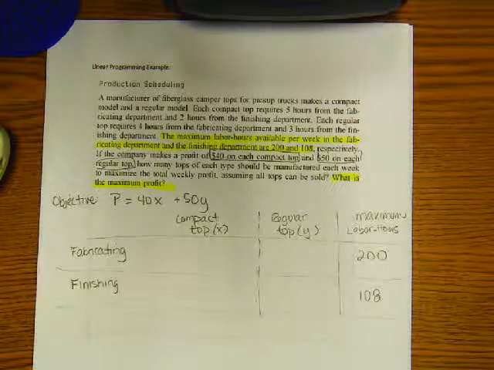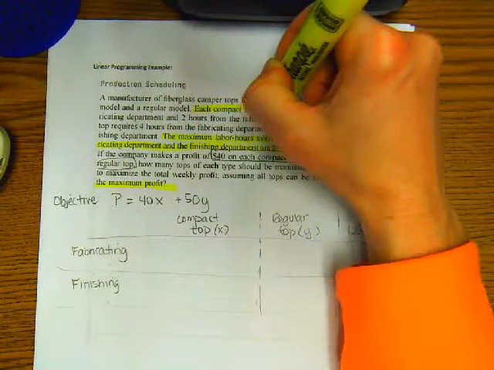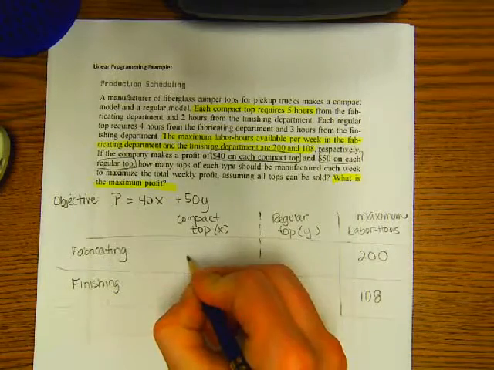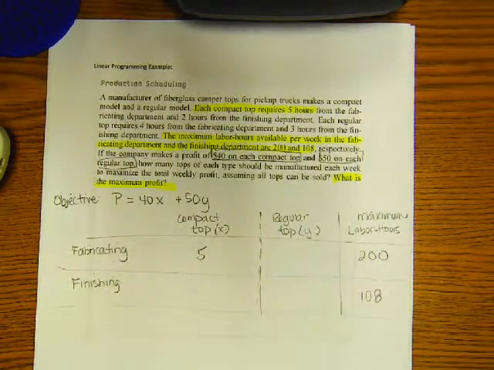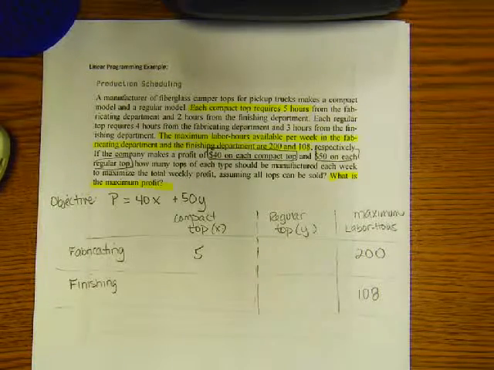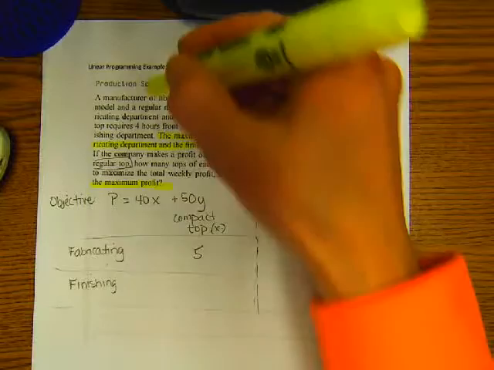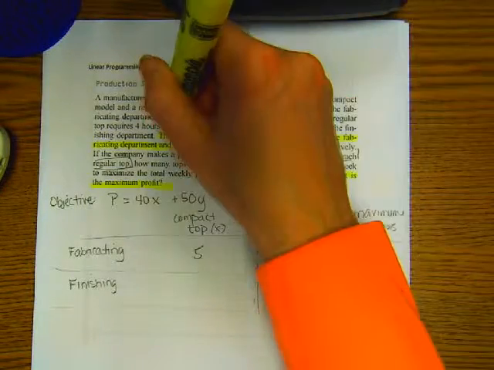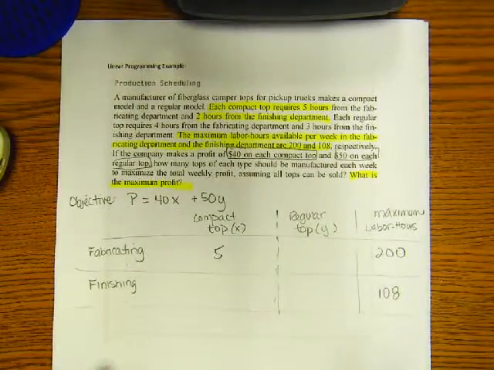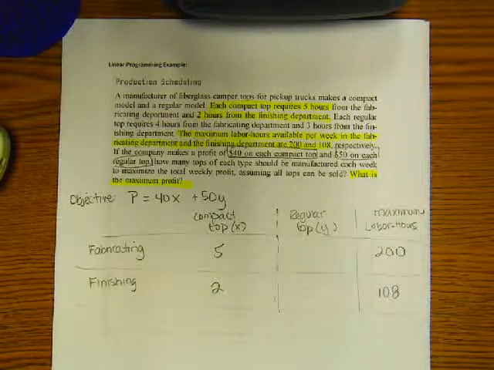Doesn't it say each compact top requires 5 hours? So because I picked that as my variable for X, in a second when I make my inequalities, I'm going to make them 5X, okay? And then you are told each compact also takes 2 hours in the finishing department, right? So can I put that then for the compact 2 hours in the finishing right there? Are you guys following me so far?